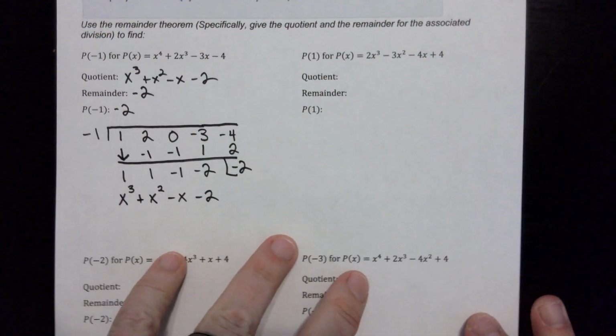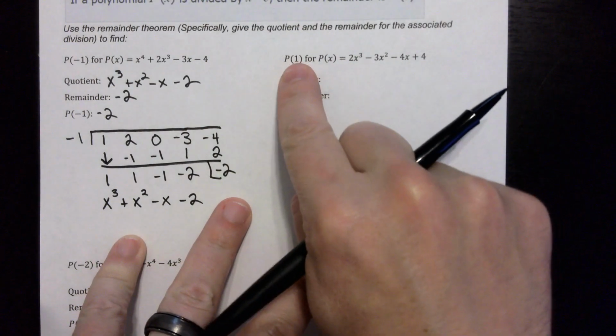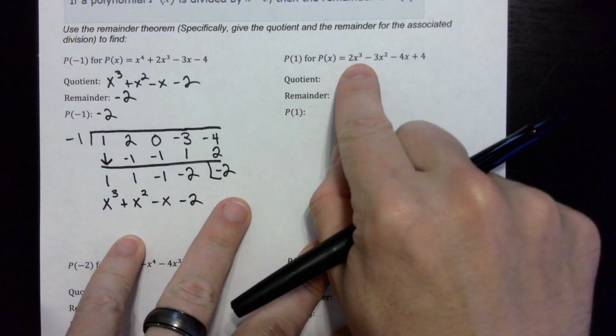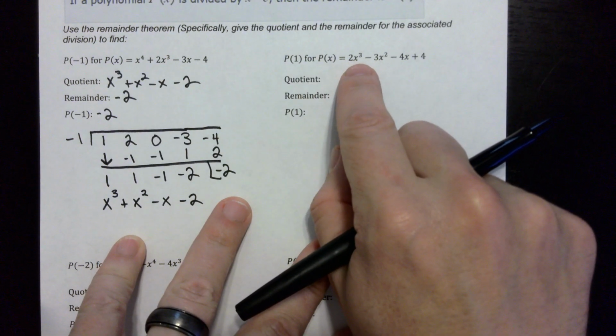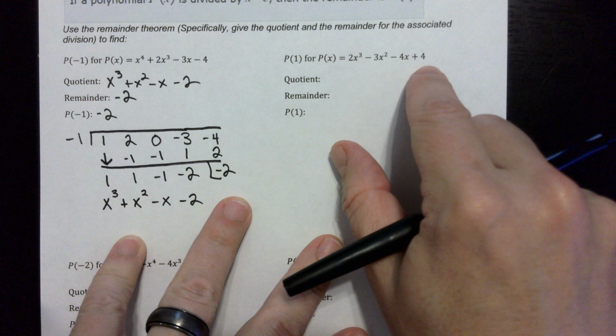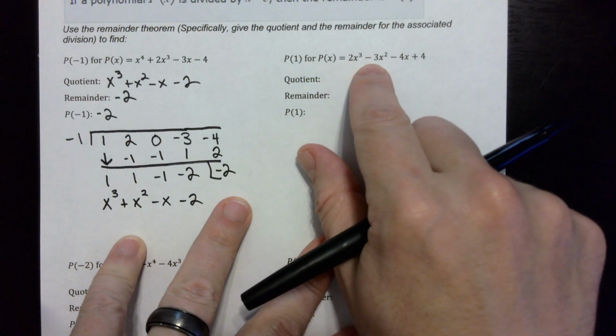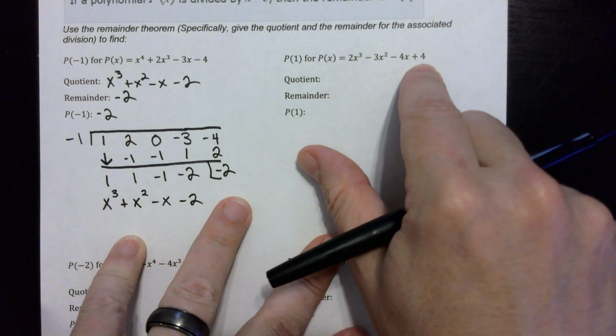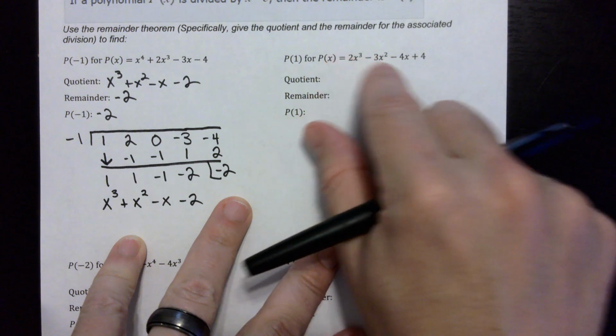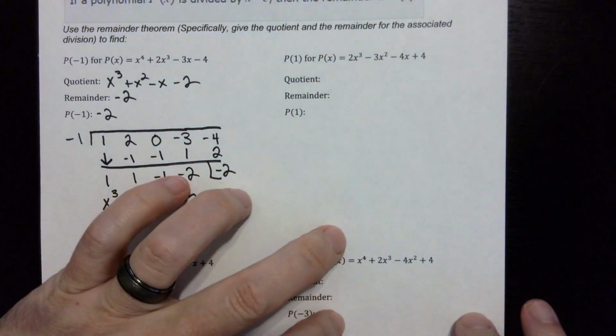Okay, let's do this one. They're asking us to evaluate the function at 1. You can do that really quickly if you want. If 1 was in the place of all these x's, then this would be 2, -3, -4, and 4. So it should be -1. But let's find out if that is the correct answer.